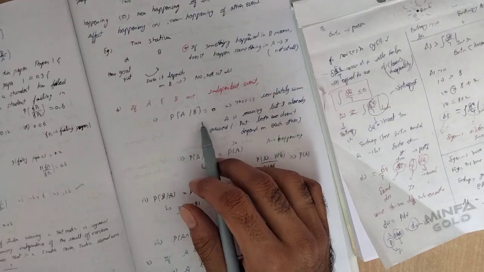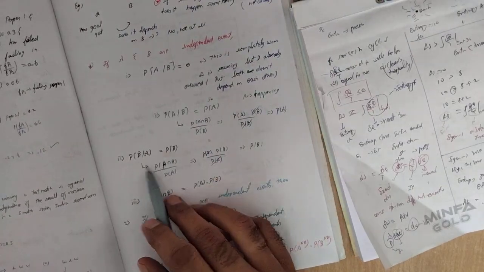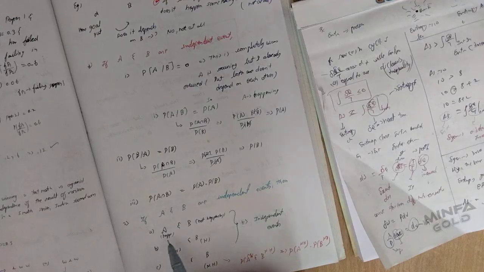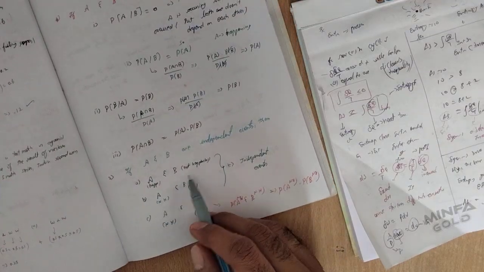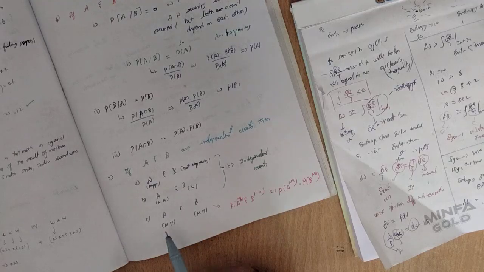Probability of completely wrong equals 0. So both of the things can occur. You can see the probability of B given A is the probability of B. A intersection B is the probability of A times the probability of B. If A and B are independent events, you can see A is happening and B is not happening, or A is not happening and B is happening. These are the independent events. A is not happening, B is not happening.